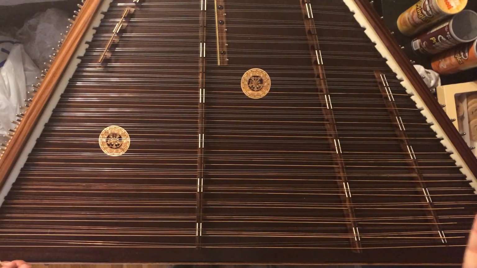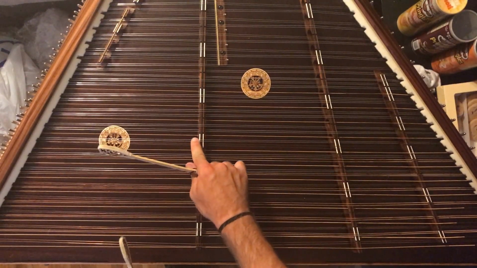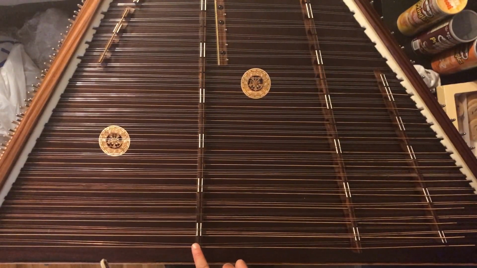And this works all across the instrument, of course. So let's try to start on an F sharp. So go up, go over, down 2, down 1 more.